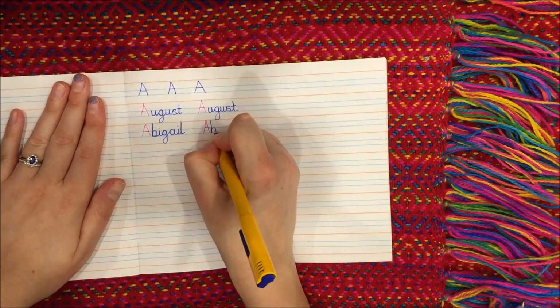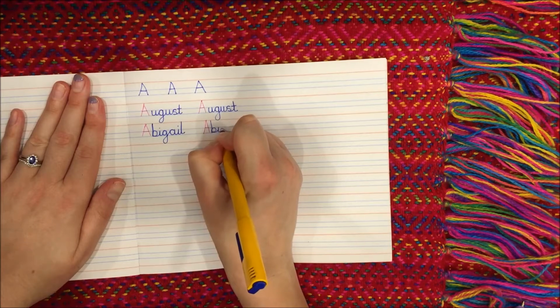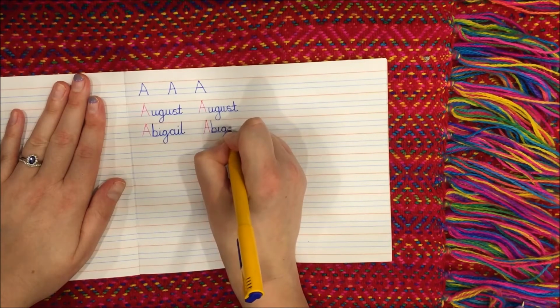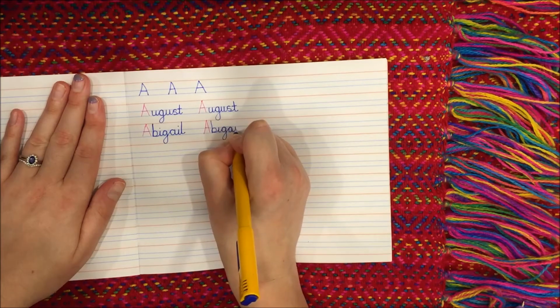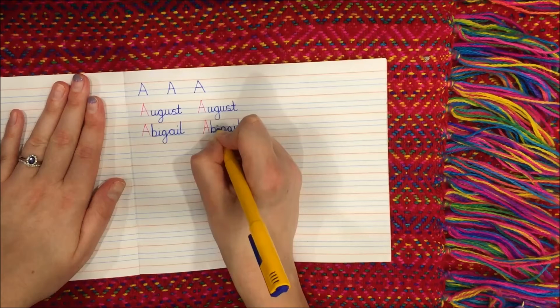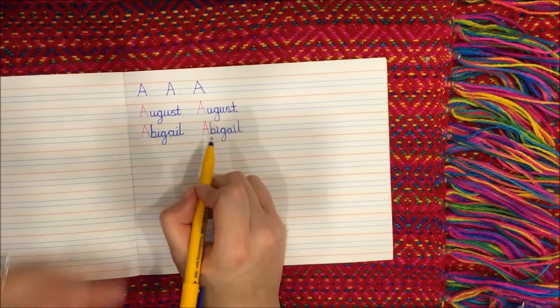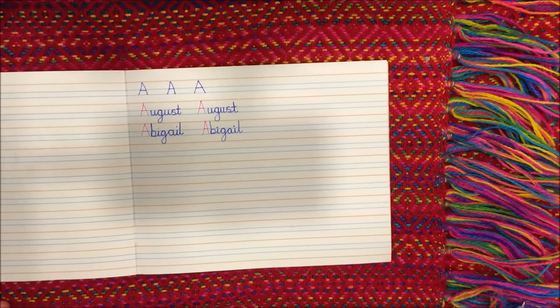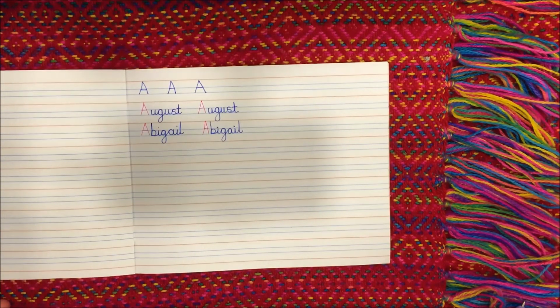Make sure you're sitting really nicely so you do your best handwriting. Pen off. So I've got one capital letter, two ascenders and one descender. Pause the video and write Abigail now.